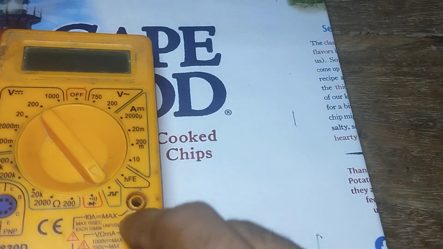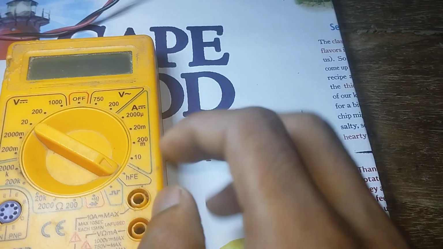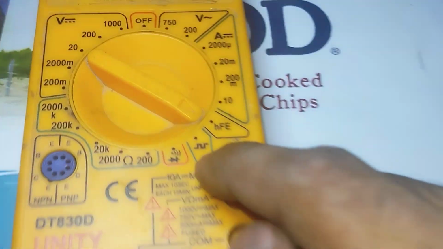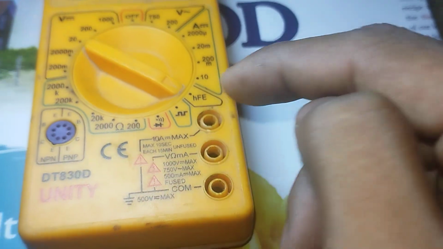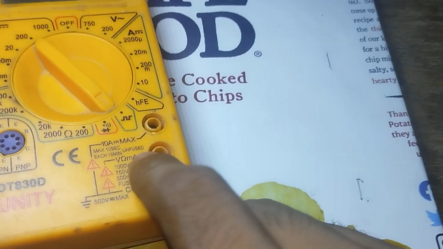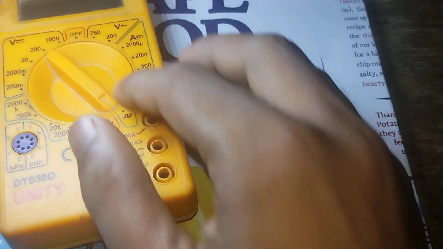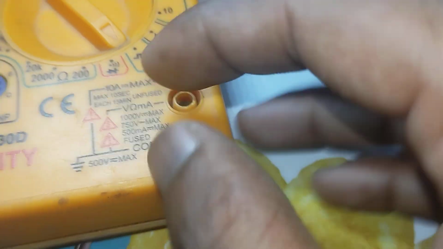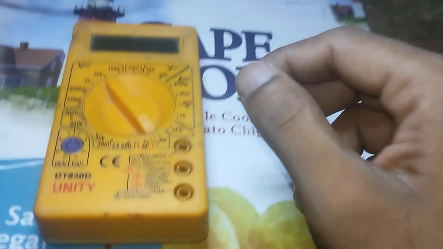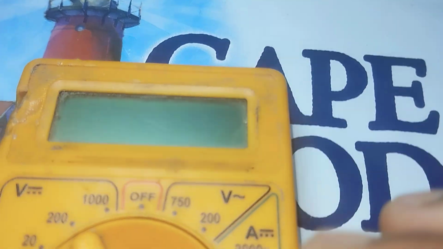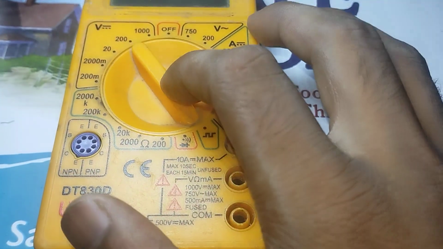Now let us see what else you can measure using the symbols. Here is the frequency symbol. You can measure the frequency by using this knob. You have to select this knob on frequency and then connect these two probes to the frequency generator, then it will determine the value of frequency on this display.